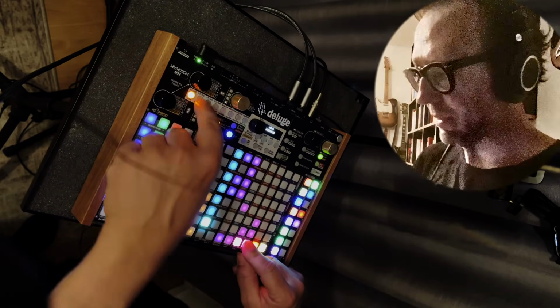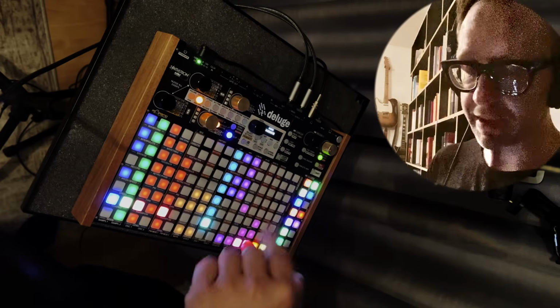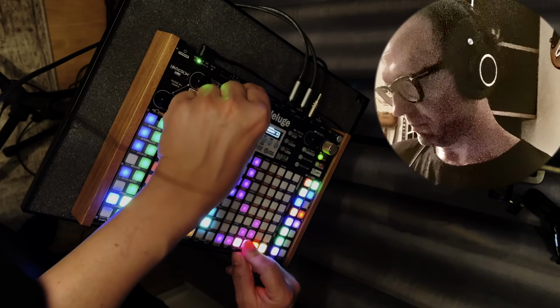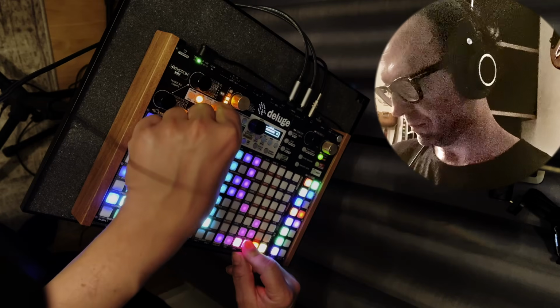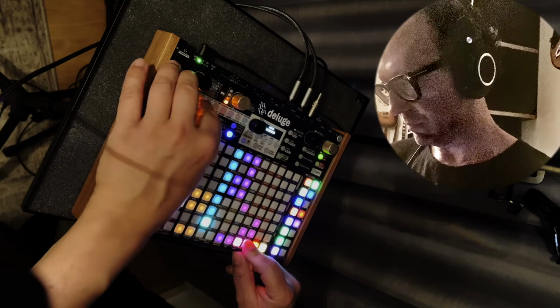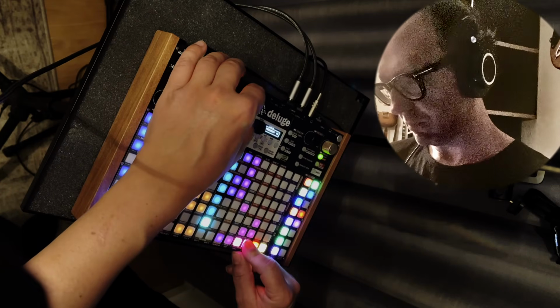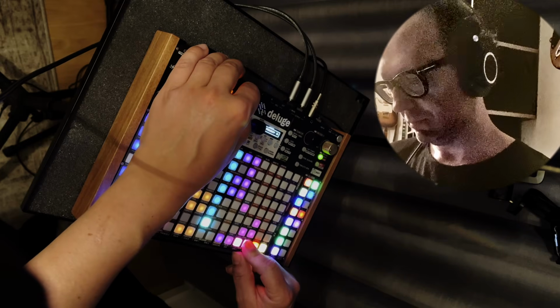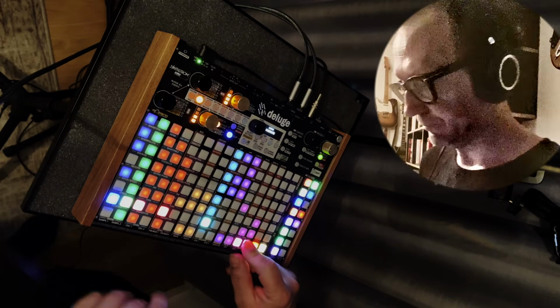Here we have the hi-hat, and I bring it in with a low cut. Nice. There's my hi-hat.